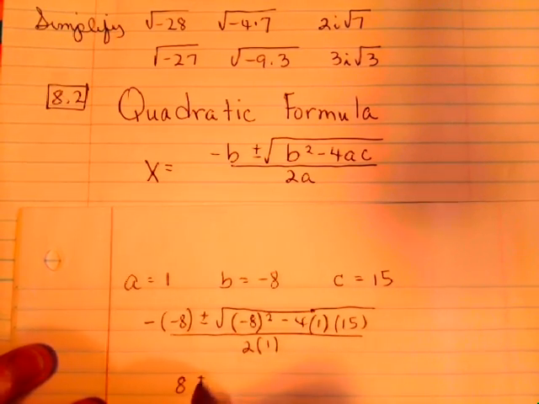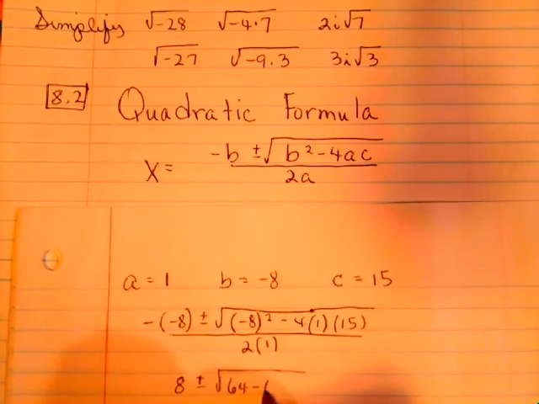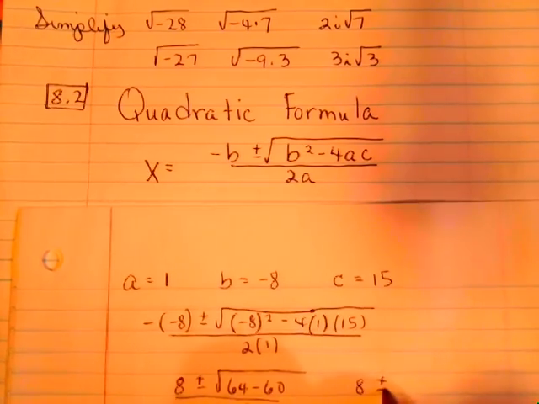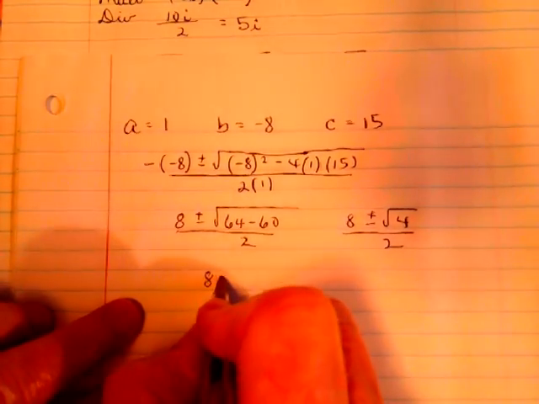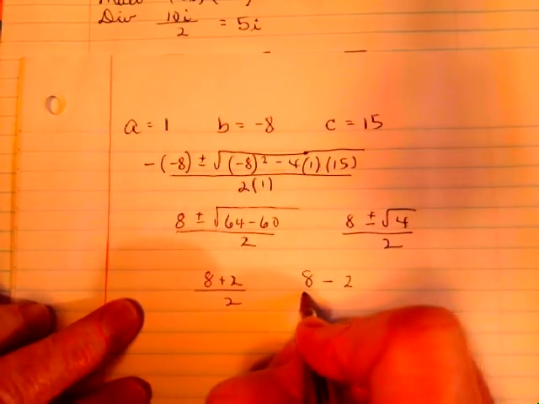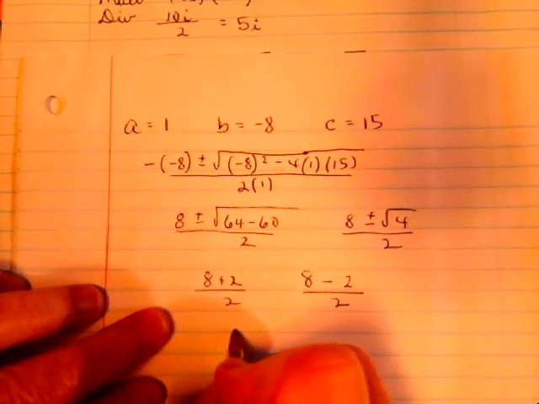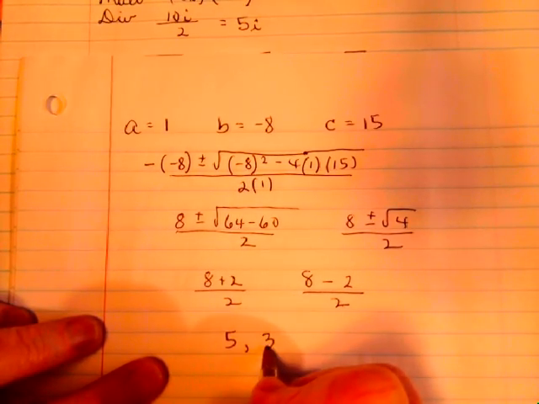This is 8 plus or minus the square root of 64 minus 60 all over 2. 8 plus or minus the square root of 4 all over 2. That is 8 plus 2 divided by 2, and 8 minus 2 divided by 2. That gives me 10 divided by 2, which is 5. That gives me 6 divided by 2, which is 3.